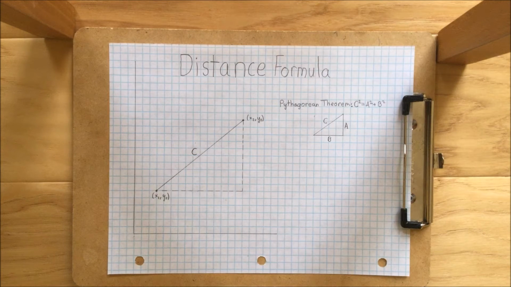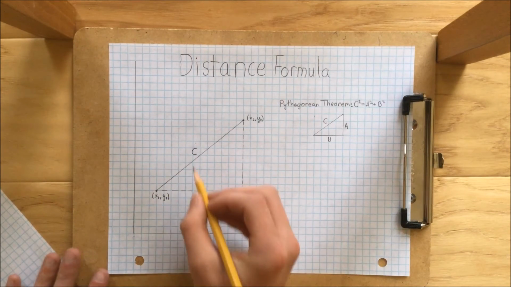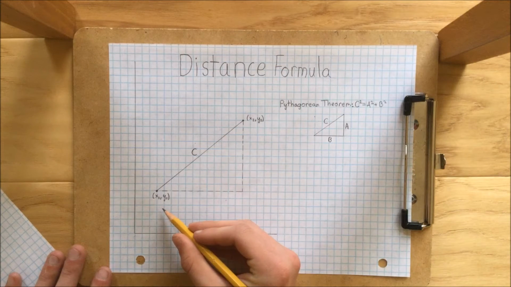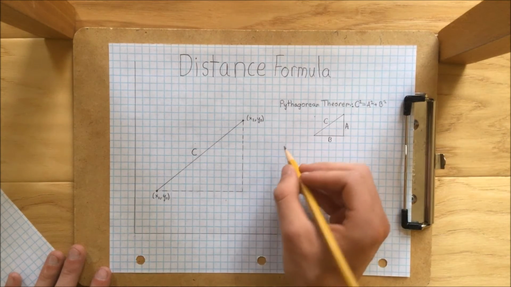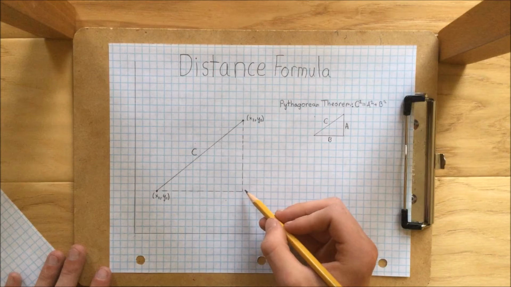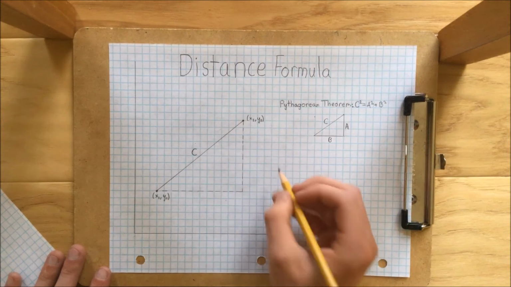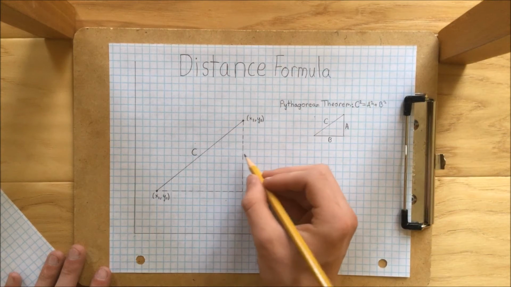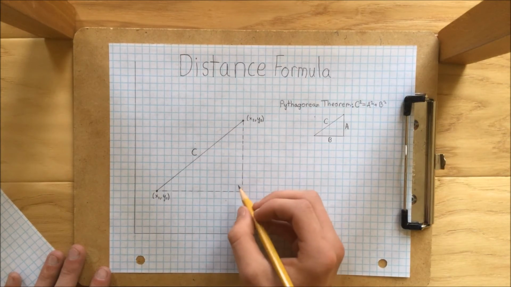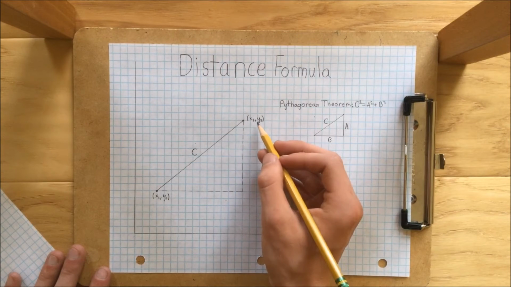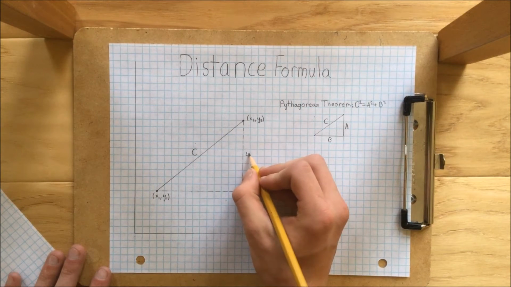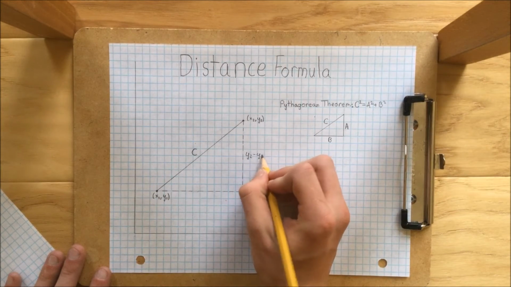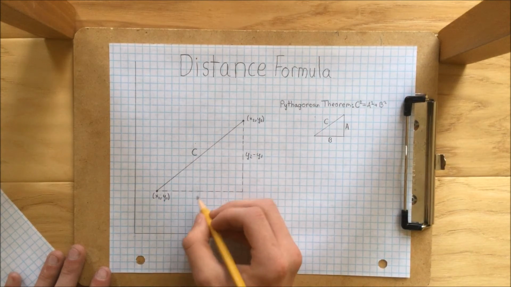The distance formula can be derived using a triangle, saying that C is this segment here, this point is x1, y1, and this point is x2, y2. So knowing our Pythagorean theorem that a squared plus b squared equals c squared, we just have to find the length of this segment and this segment. So the length of this segment here is just y2 minus y1. So it's y2 minus y1. And this here is x2 minus x1.